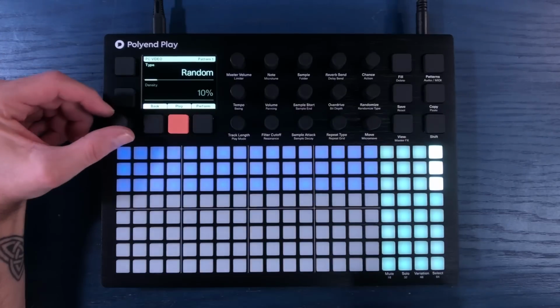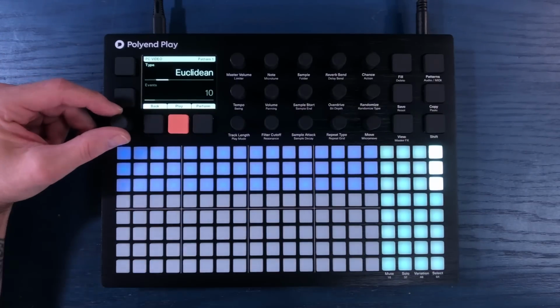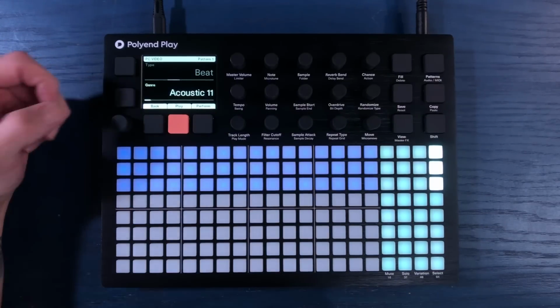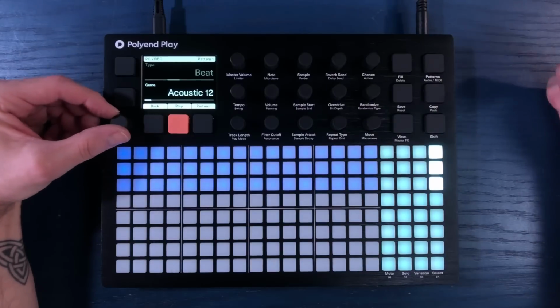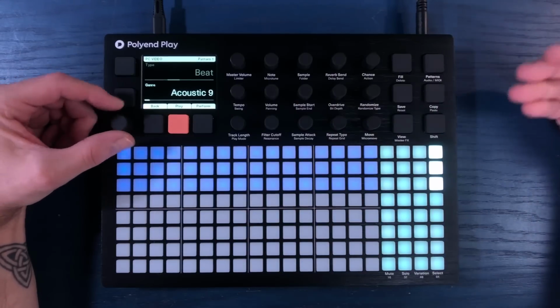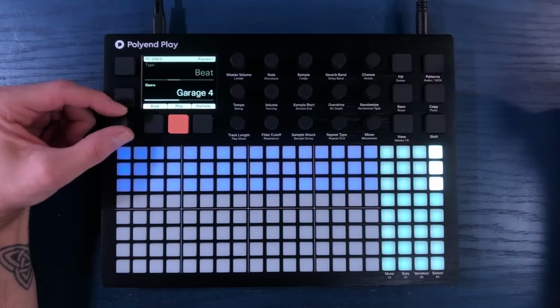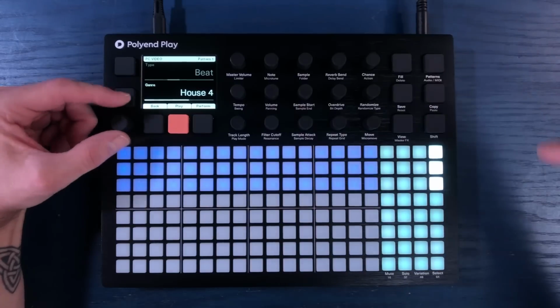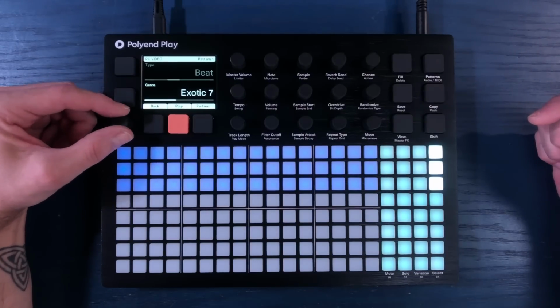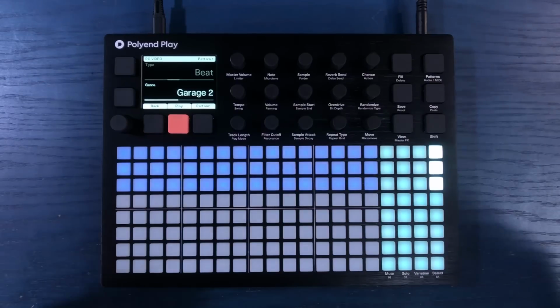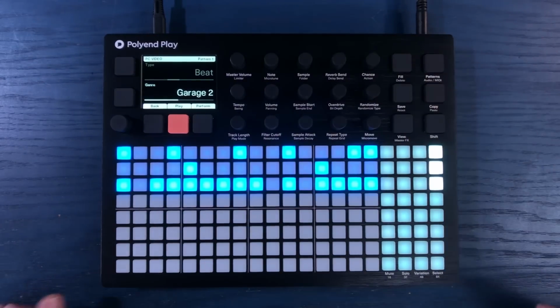Now we don't want to do a random fill, so I'm going to change the type until we get to beat fill. Here we can choose the genre of beat that we'd like to create, anything from acoustic beats to break beats and drum and bass and dub and garage and house beats, all built right into the Play. Let's go ahead and choose Garage 2, and let's go ahead and hit fill.